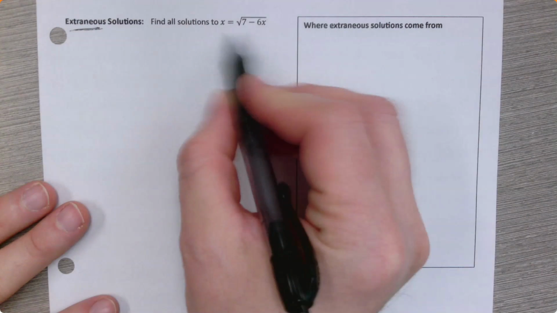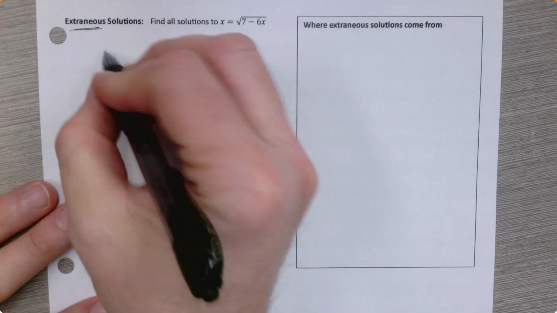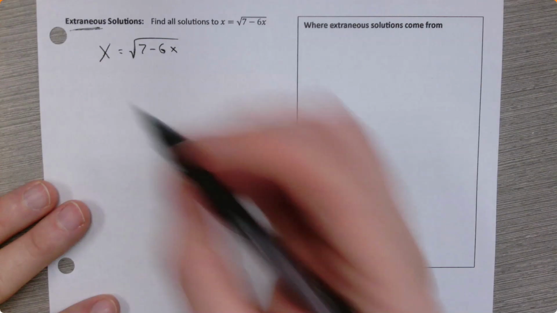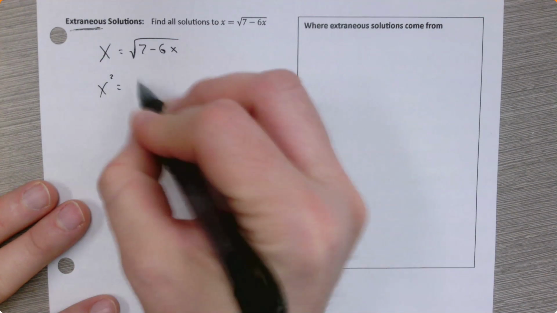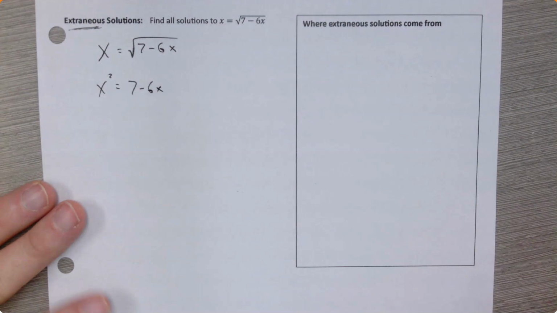So if I'm going to solve this equation, I need to isolate the x's. So a natural thing to do would be to square both sides, but let me rewrite it the way that it looks right now. So if I square both sides, I'll get x squared, and then when I square the square root, they undo each other.